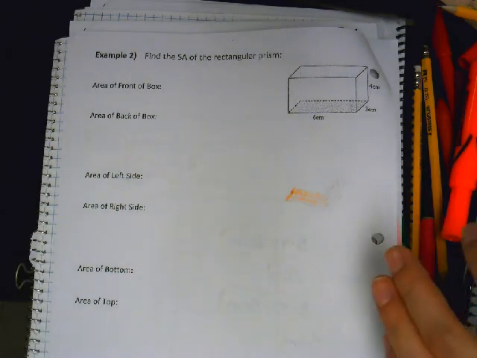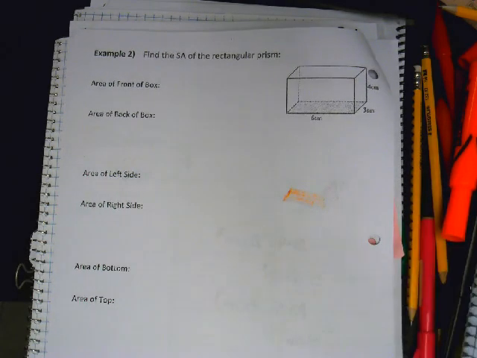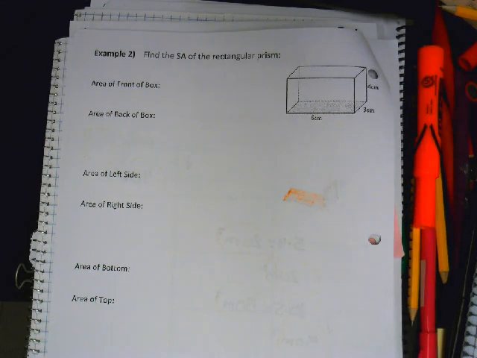This, believe it or not, is the easiest one I get to teach you. Will it be on your SBAC? Yeah. Probably. I don't know. Maybe. Who knows?